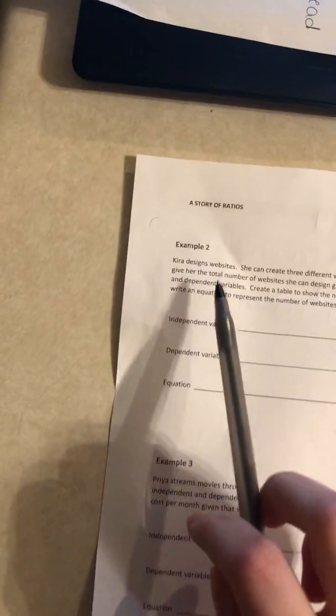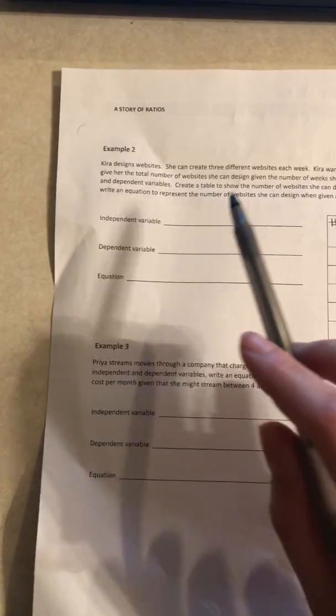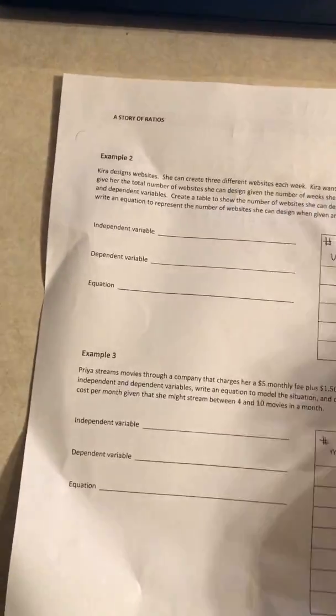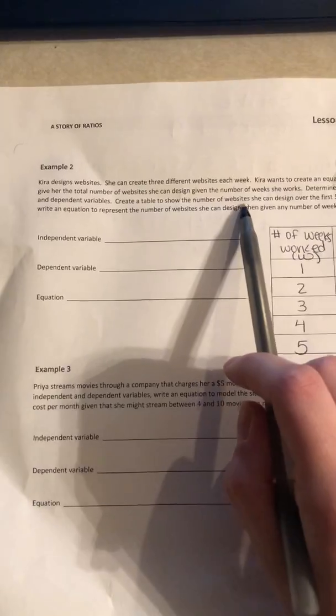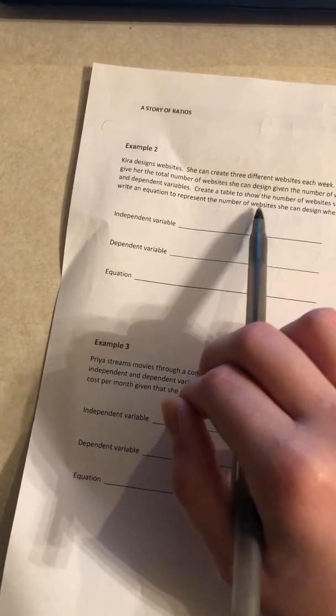So Kira is designing websites. She can create 3 different websites each week. Kira wants to create an equation that will give her the total number of websites she can design given the number of weeks she worked. Determine the independent and dependent variables. Obviously, that's why we're doing this lesson. Create a table to show the number of websites she can design over the first 5 weeks. And finally, write an equation to represent the number of websites she can design when given any number of weeks.